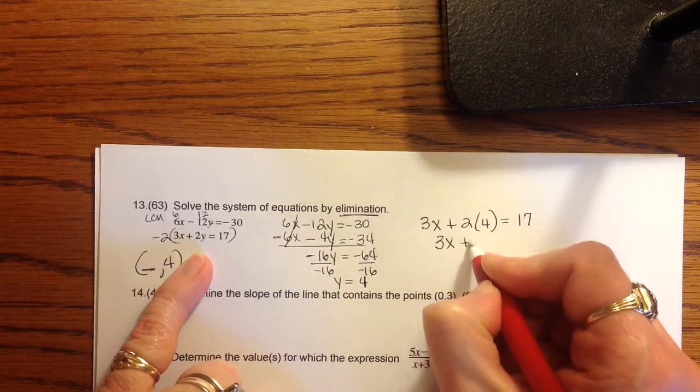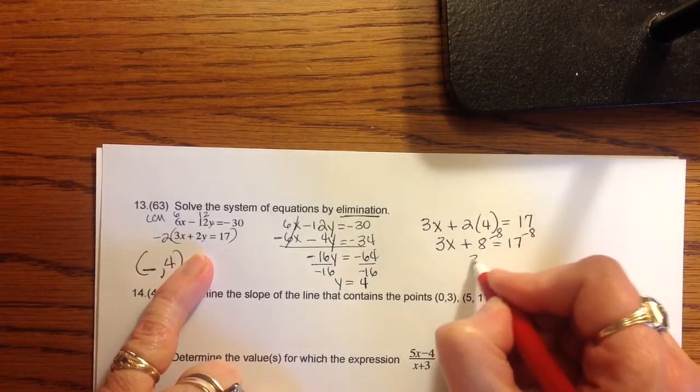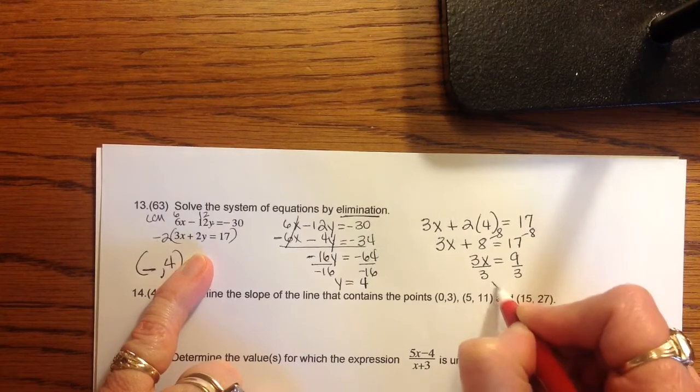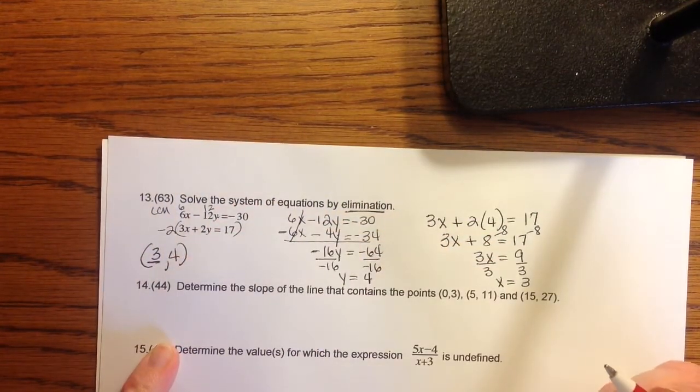So I have 3x plus 8 is equal to 17. Get rid of the 8. 3x is 9. When you divide by 3, you'll get x is equal to 3. And there's the point of intersection for that set of lines.